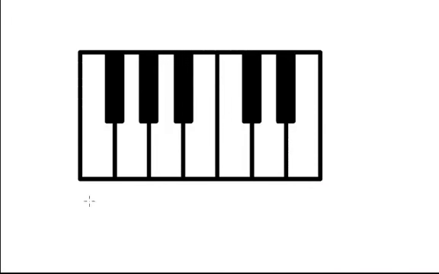Alright, so in our last lesson we went over the letters of the musical alphabet: A, B, C, D, E, F, and G. Those were these white keys on the keyboard. Let's go ahead and fill these in. This is like the keyboard of your piano or anything like that.